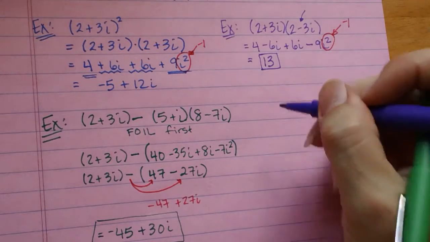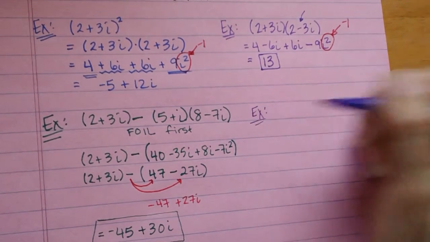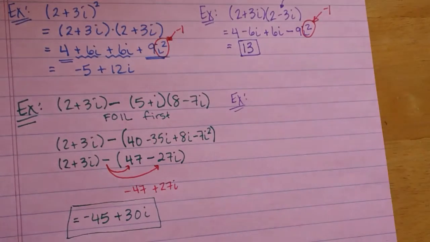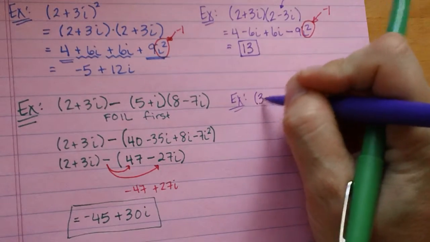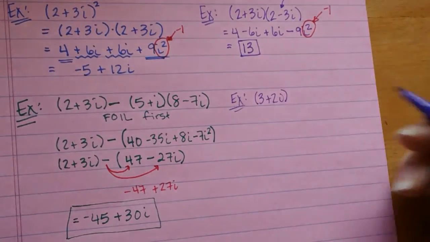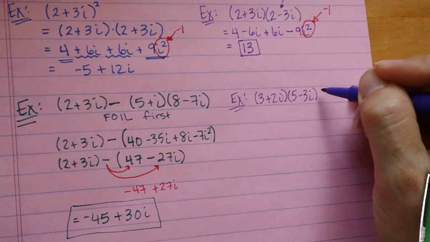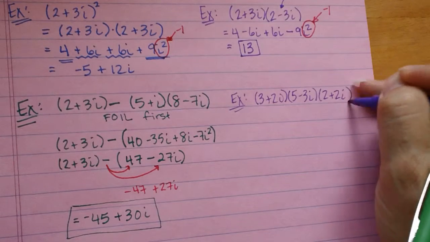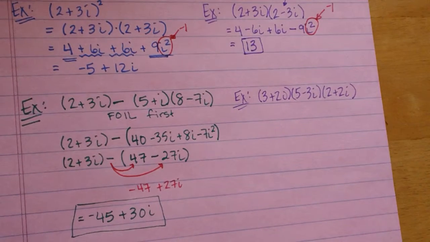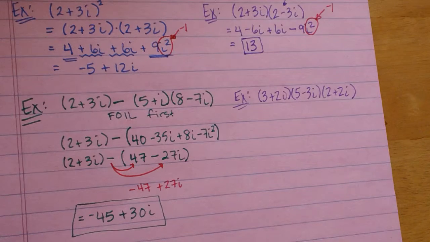Okay, now for a doozy of a problem. What happens when I have a problem like 3 plus 2i times 5 minus 3i times 2 plus 2i? Well, think back to if you're doing a regular multiplication with three numbers.